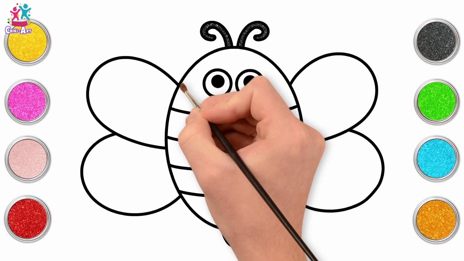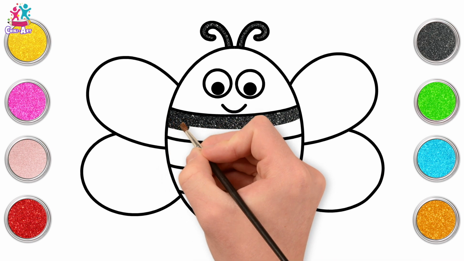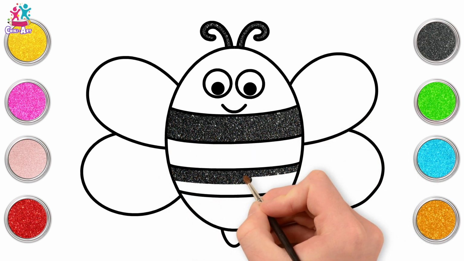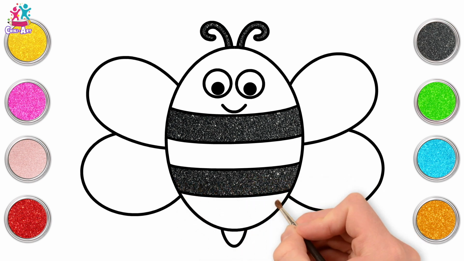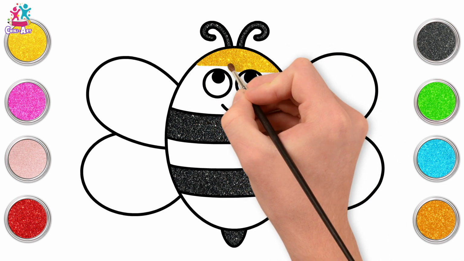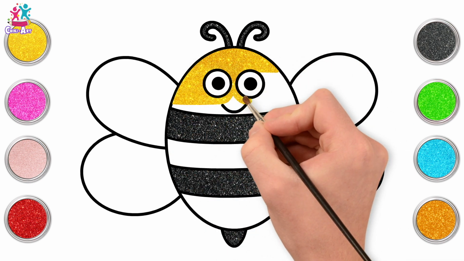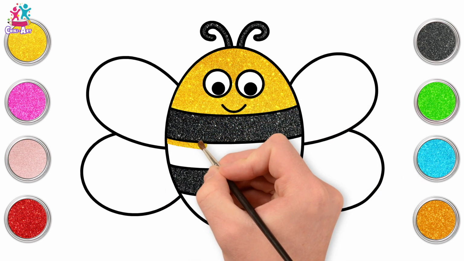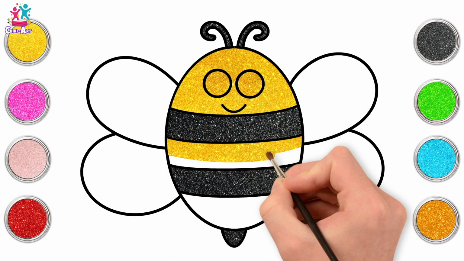Starting with black for the antennae and every other stripe. Do you know what a bee's antennae are used for? They're used for communicating. Isn't that amazing that bees communicate with each other? Right, we've gone for yellow next for the face, painting around those eyes. And of course, the remaining stripes will also be yellow.